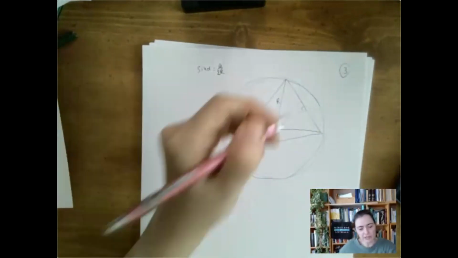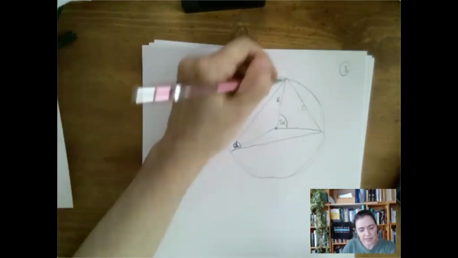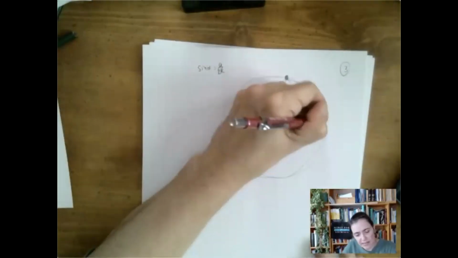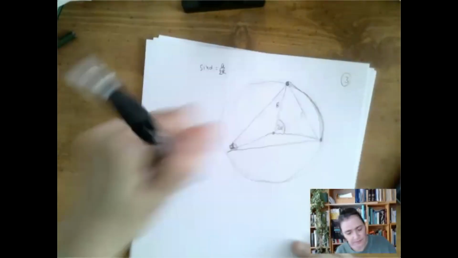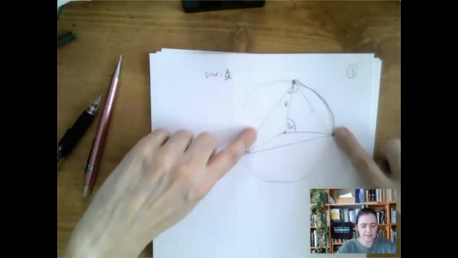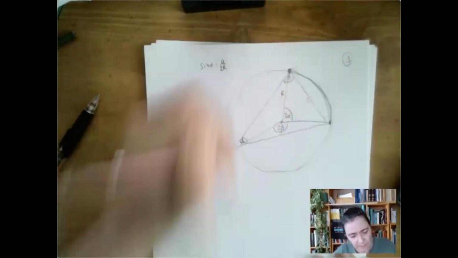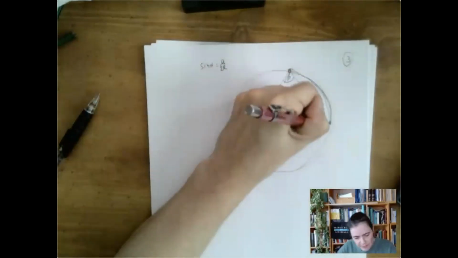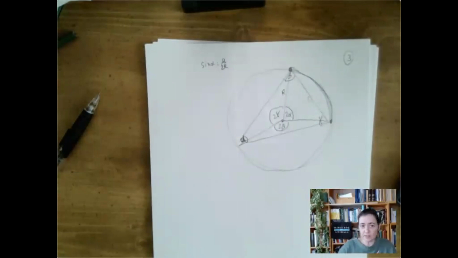But now I just want to stop short at, if this is alpha, this is 2 alpha, because it's inscribed and central angle belonging to the same arc, namely this arc. Similarly, if this angle is beta, then beta is an inscribed angle belonging to this arc, which is 2 beta there. And if this is gamma, this is 2 gamma. And yeah, if alpha plus beta plus gamma is 180, then twice them should add up to 360. So it looks weird, but it's not weird.